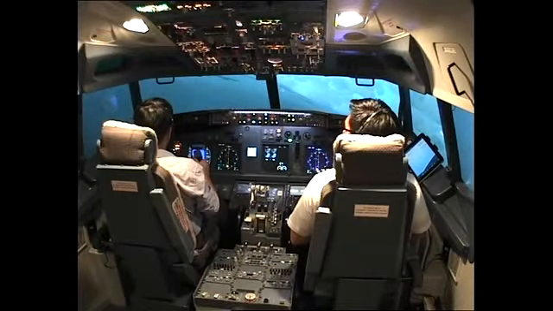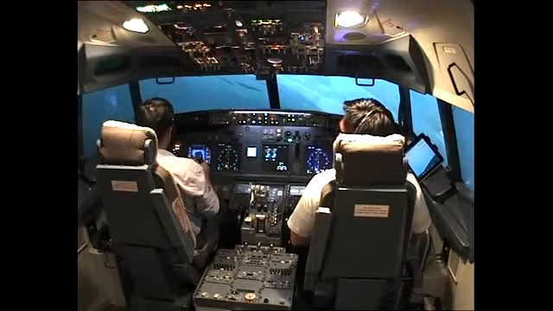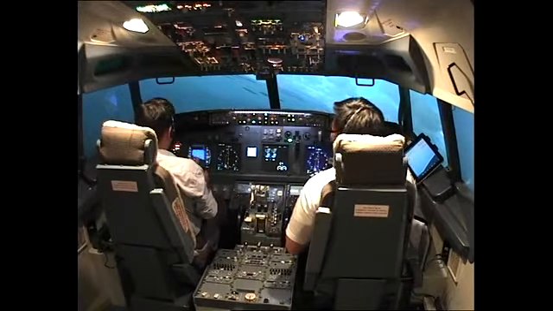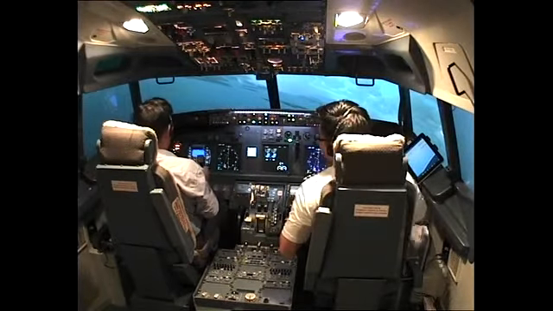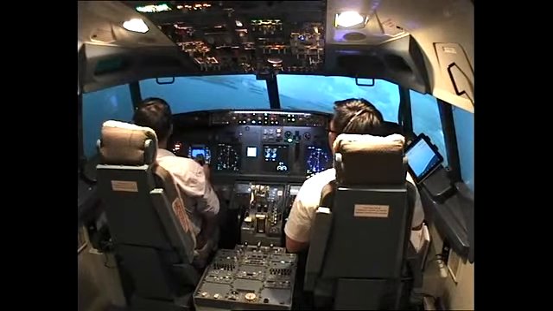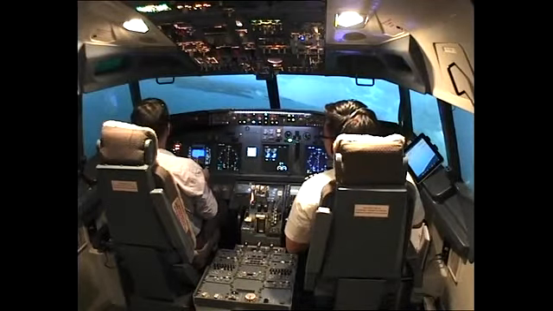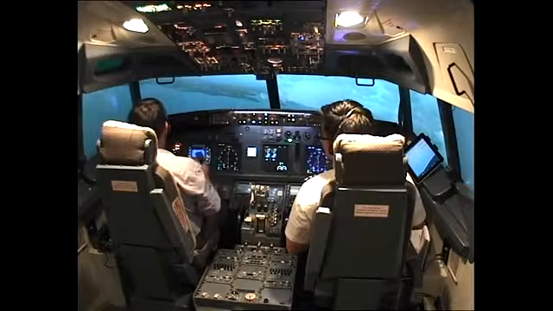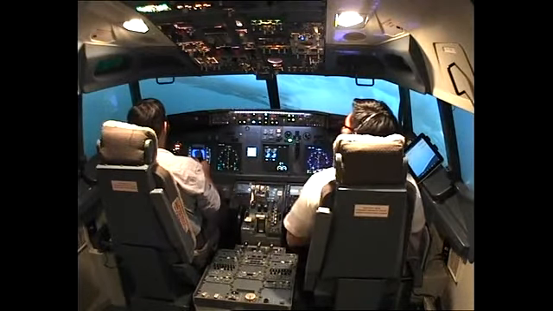Yep. Alright. Okay, continue turning. Follow the heading bug here. So all the way around on the left side. Okay. Maintaining 20 degrees. Yeah. Continue the turn. Yeah, all around to the left side.